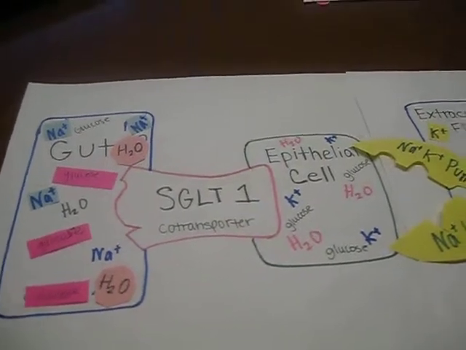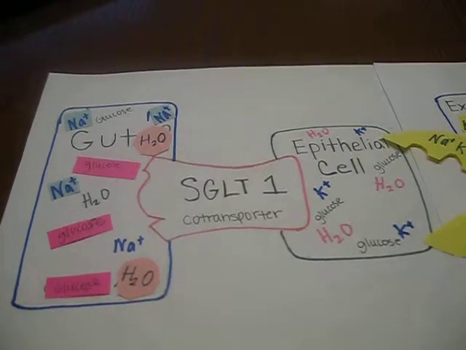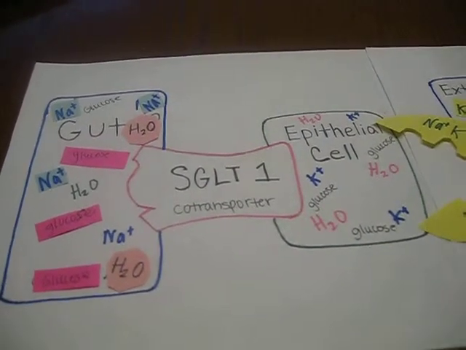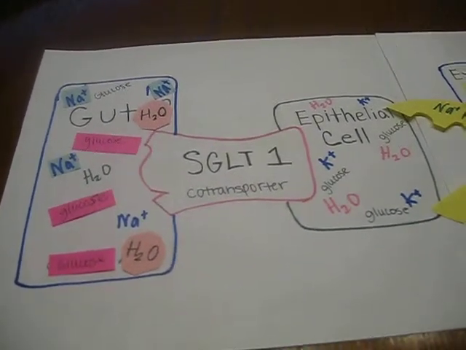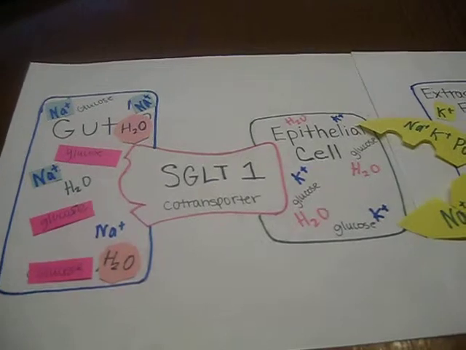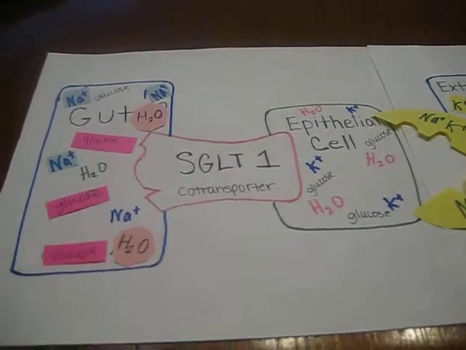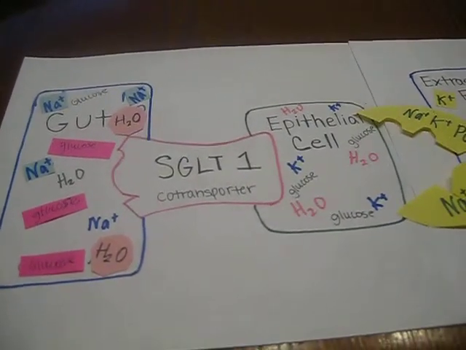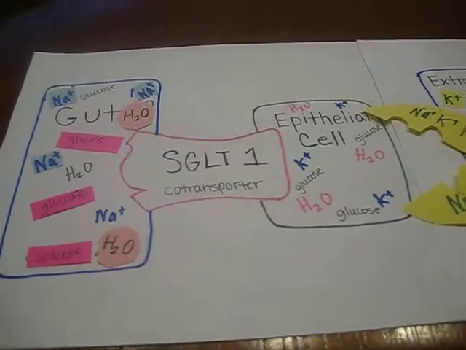The gut lumen is composed of many molecules, like water, sodium, and glucose, and has a high concentration of sodium. The epithelial cell has water, glucose, and potassium, and a high concentration of glucose. A carrier protein, SGLT1, which is also known as a sodium glucose transport protein, acts like a co-transporter for glucose and sodium. This SGLT1 protein is what connects the epithelial cell to the gut lumen.